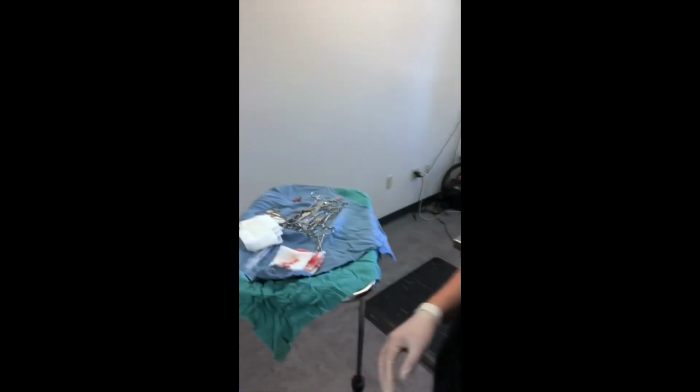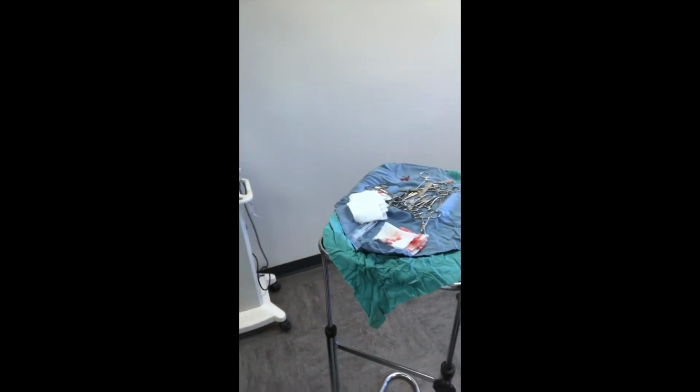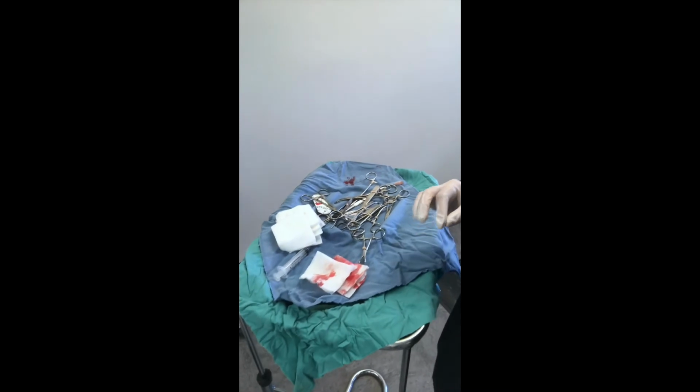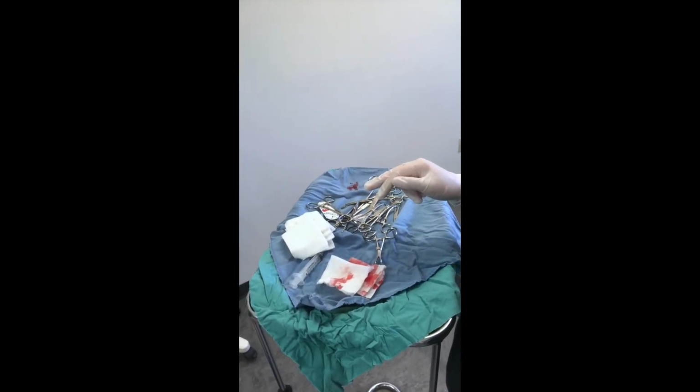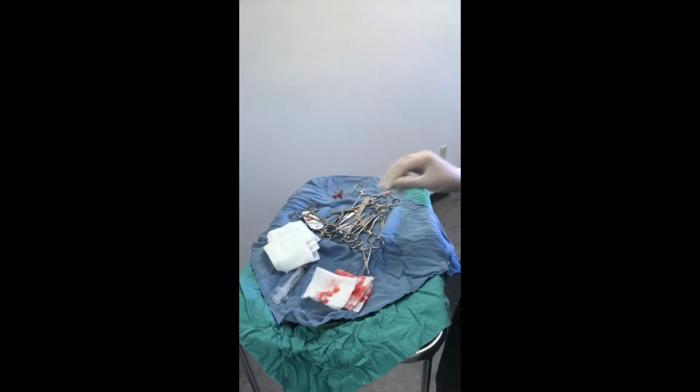Once the surgery is complete, we're going to go ahead and go through all of the instruments to make sure everything is still here. We had 15 gauze in before the surgery and 12 instruments.